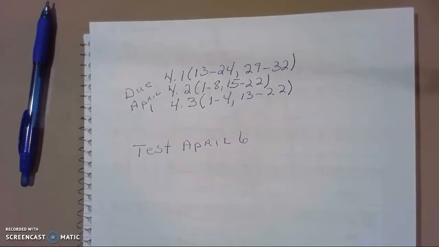This is a beginning algebra recording for 4.1, 4.2, and 4.3. We are now on a new experience. What you see in front of you is the assignments we have so far on Chapter 4. We will only do sections 1, 2, and 3 of Chapter 4.